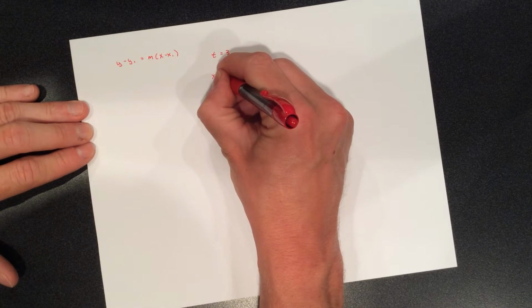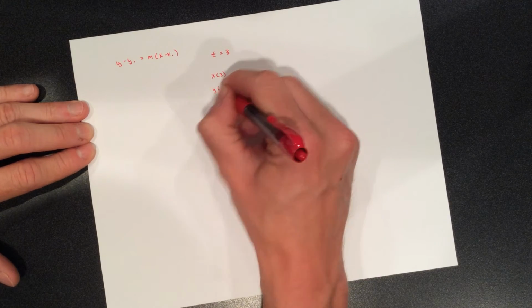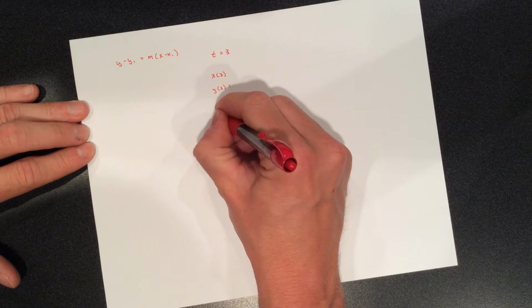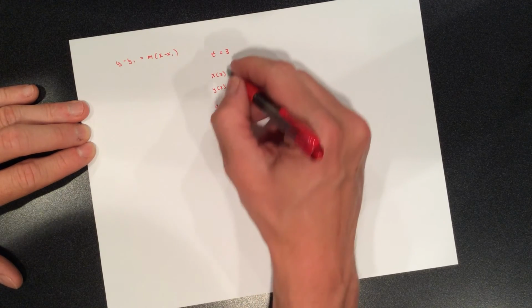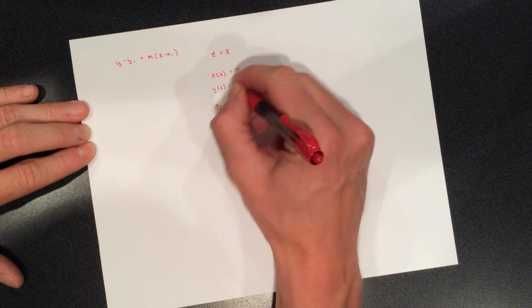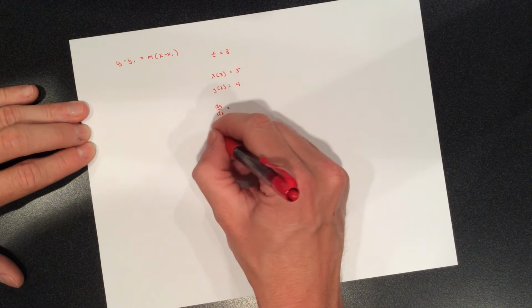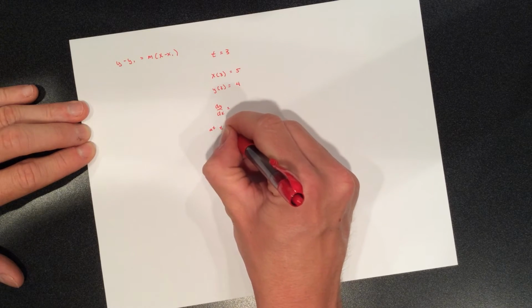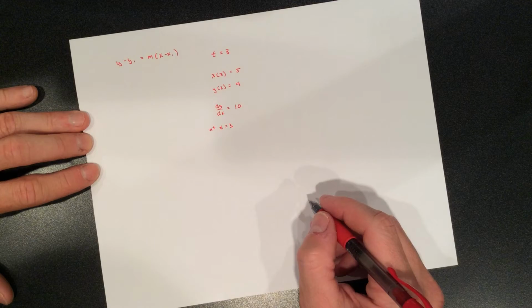Well, you're going to have to find x of 3, y of 3, and dy/dx at 3. So let's say you know that x of 3 is 5, y of 3 is 4, and dy/dx at t equals 3 is 10.